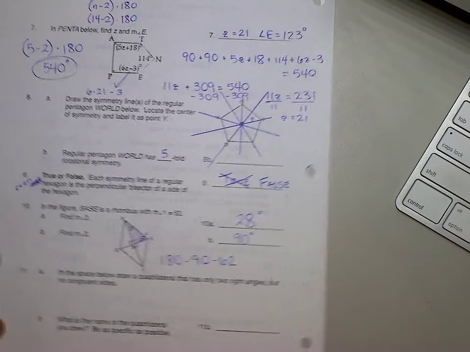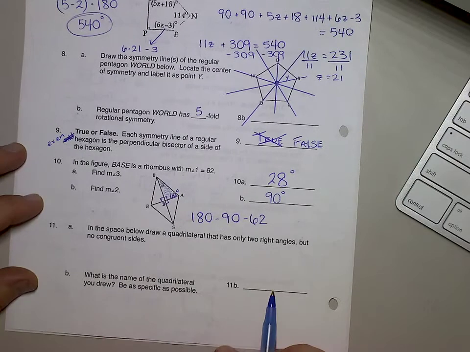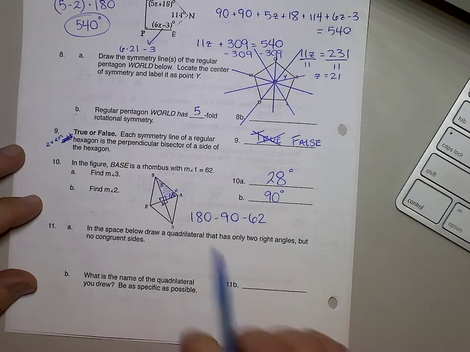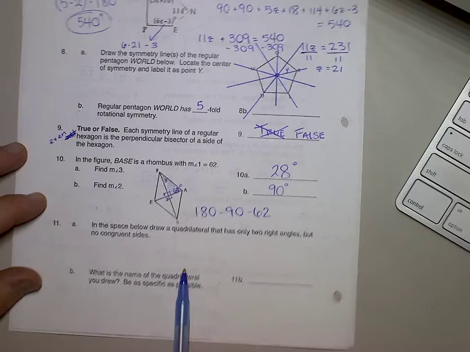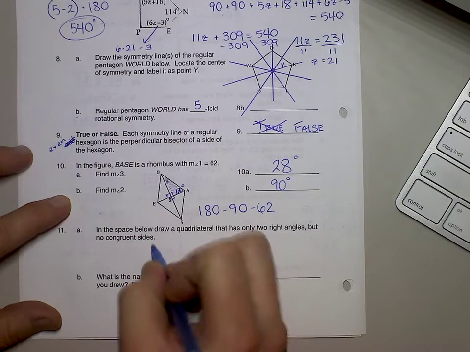Number 11, last one on this page. In the space below, draw a quadrilateral that has only 2 right angles but no congruent sides. Okay, I can draw that.